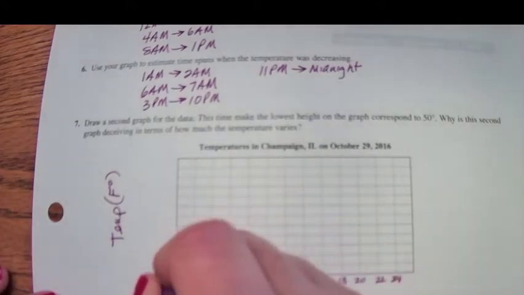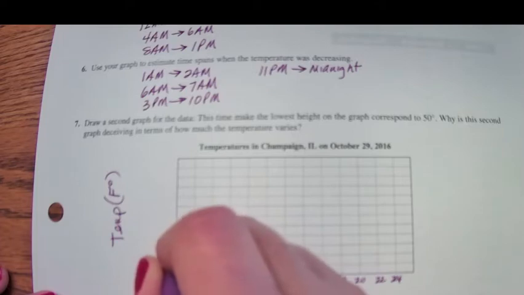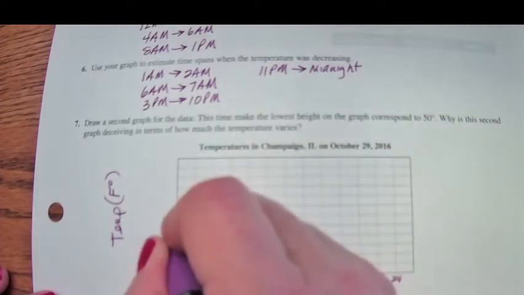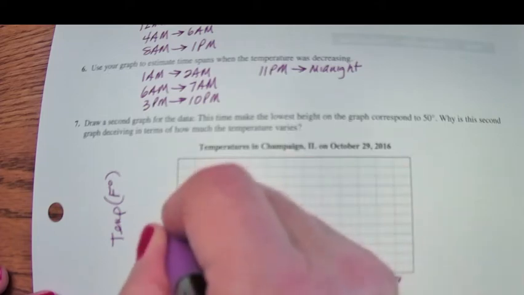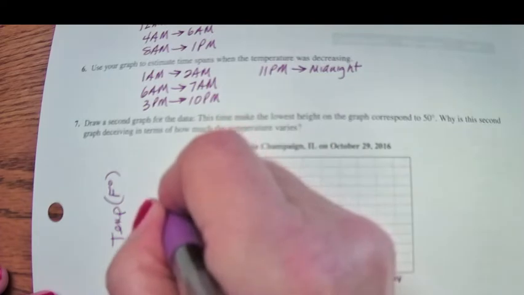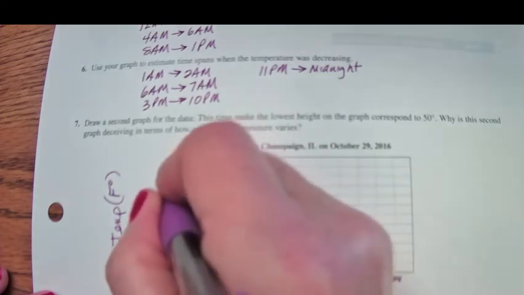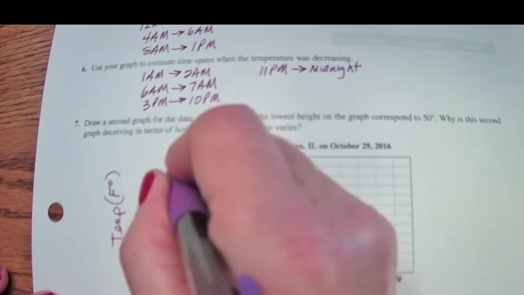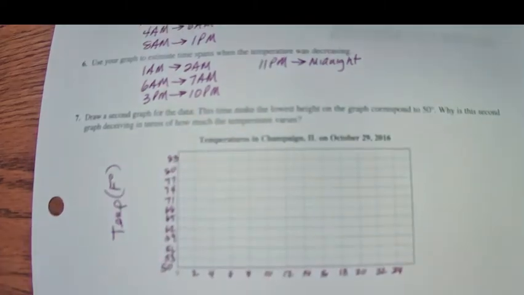So this is 53 degrees, 56 degrees, 59 degrees, 62 degrees, 65 degrees, 68 degrees, 71 degrees, 74 degrees, 77, 80, and 83.